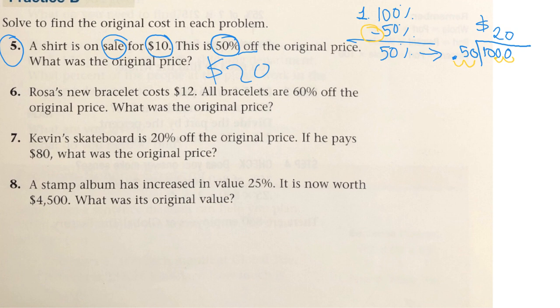Move the decimal twice to the right. The part that you're given goes into the division box. Move the decimal twice to the right, just like you did with the divisor. Then do the dividing, and the answer to that division problem is your answer.